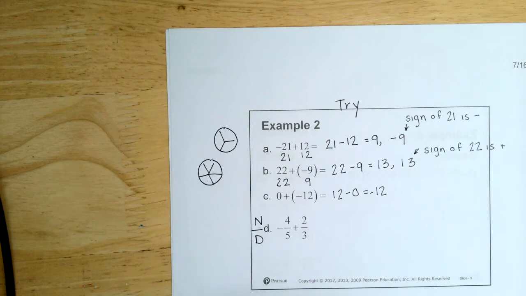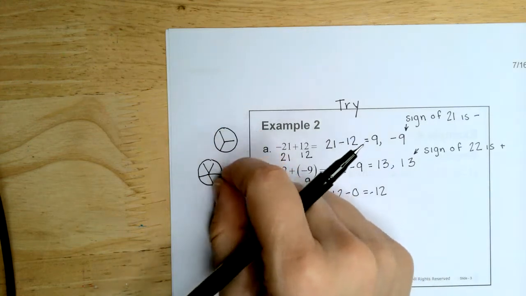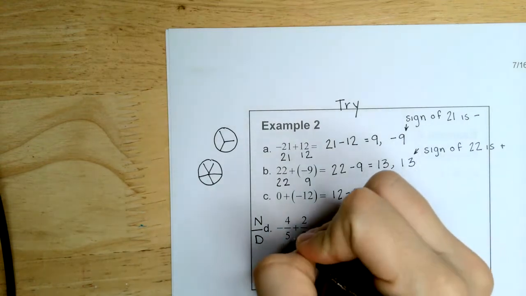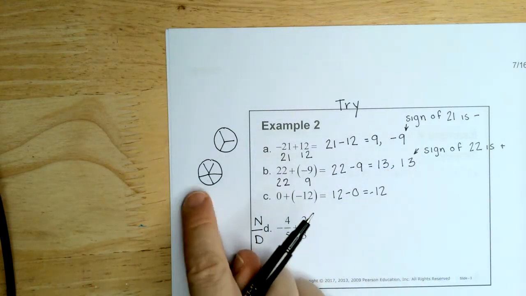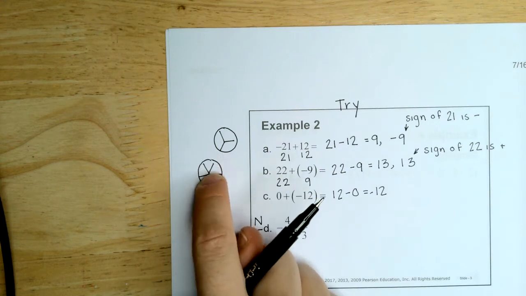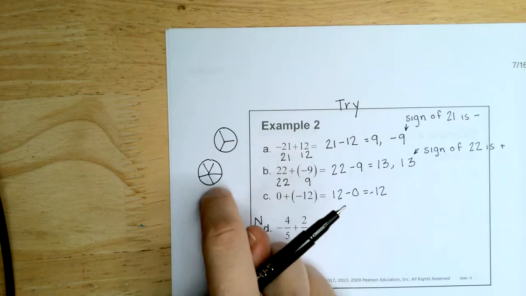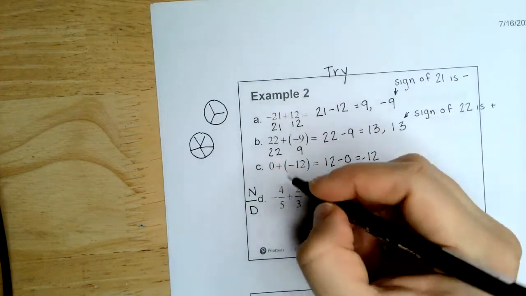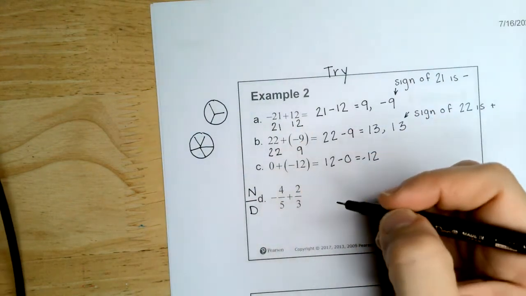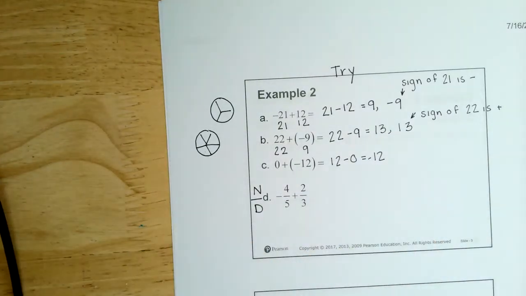But if I have a common denominator, I can combine them very easily, okay? So what number can I continue breaking these pieces into until they're all the same amount of pieces? For 5 and 3, probably 15, right? 15 is the smallest number that both 5 and 3 go into evenly.